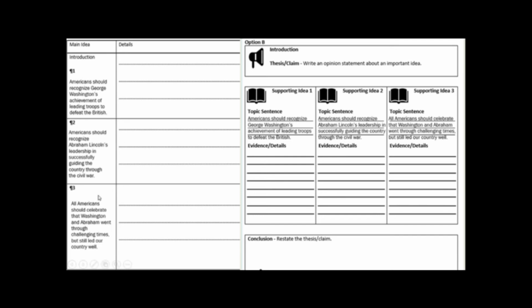Finally, if you want to write a third body paragraph, you could say for a topic sentence, or I said for my third topic sentence, all Americans should celebrate that Washington and Abraham went through challenging times but still led our country well. And then I would support with more details from the text. Of course, you guys have a lot more text than what I showed you of mine because mine was just an example. I wrote the same 3 topic sentences over here. The only reason I did both was to show you an example of each one.